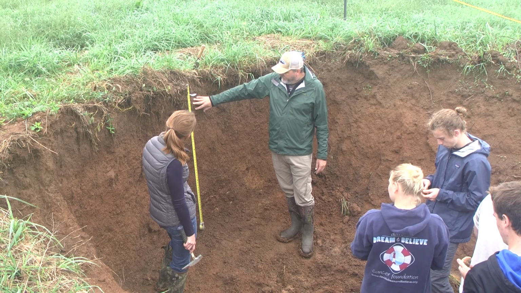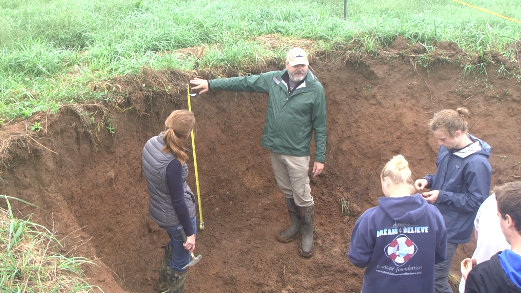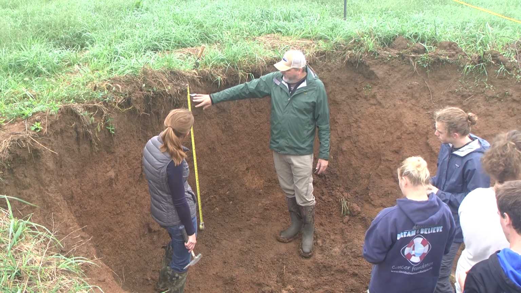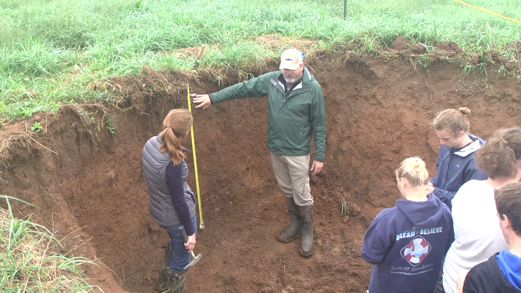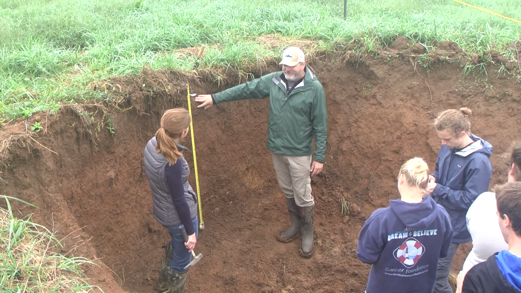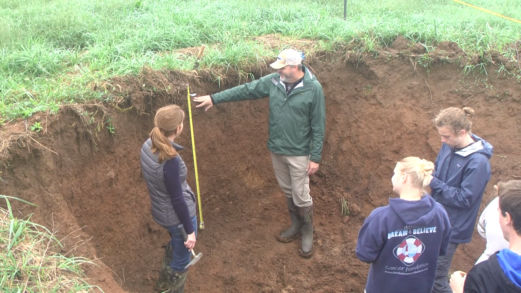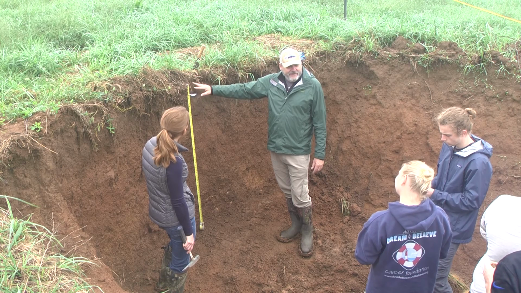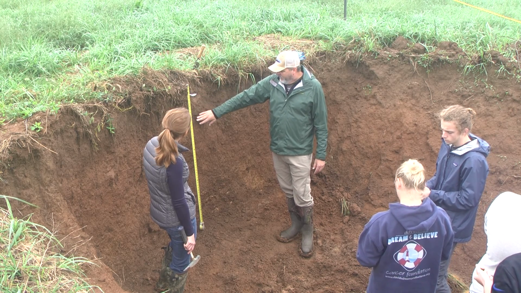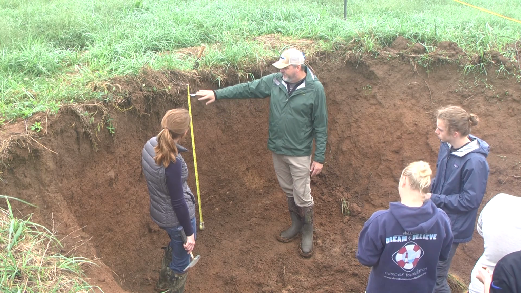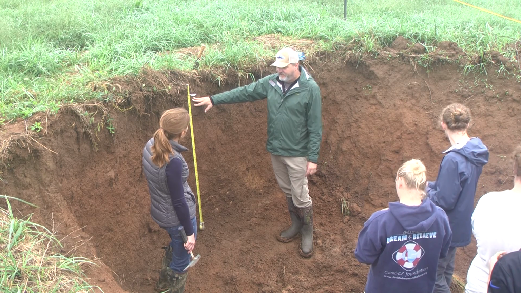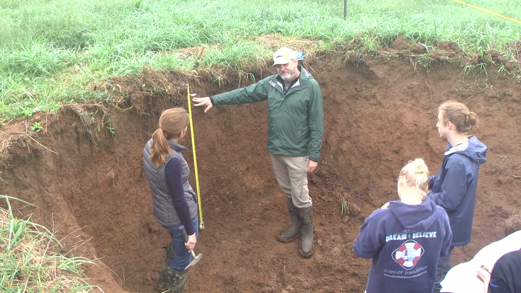But from a color perspective, it's much more like the thing above it. So we refer to this, as soil scientists, the royal we, as probably an AB horizon. So it's got a little bit of both. And if it was more like this than it was this, then it would still be an AB horizon, or could it be a B?